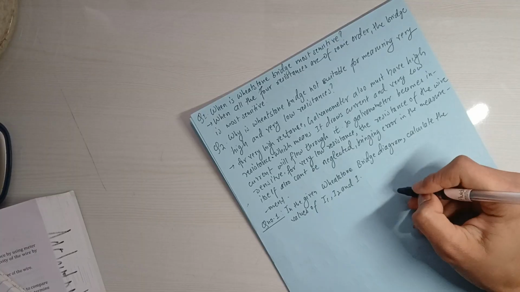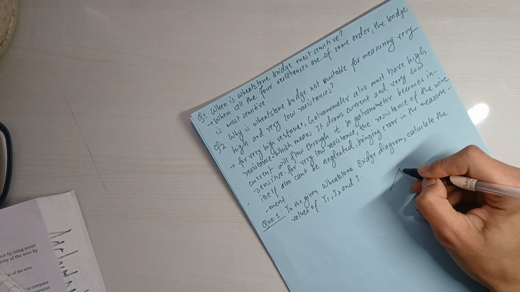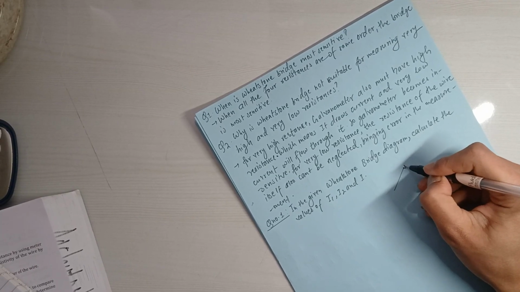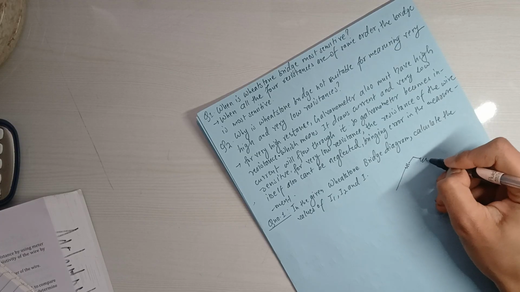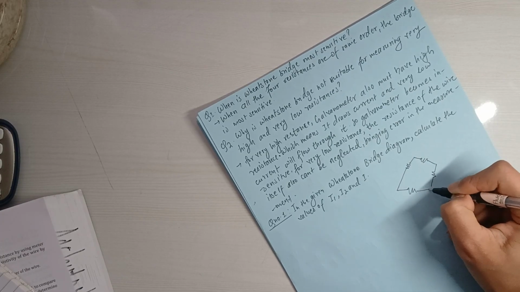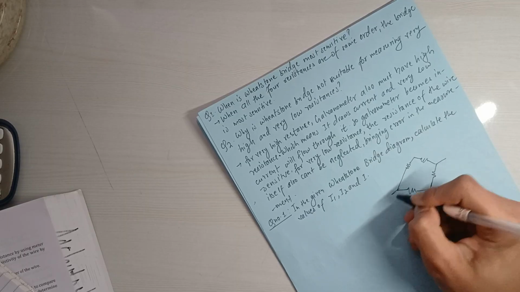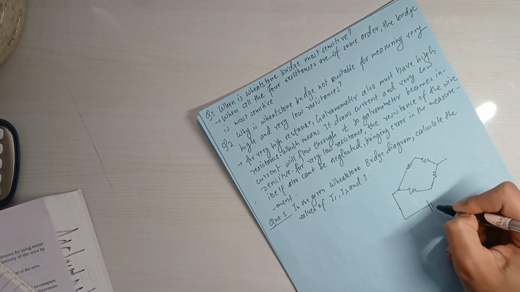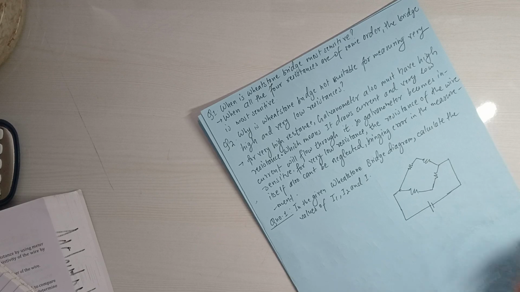The diagram given is the basic Wheatstone bridge diagram, like this.